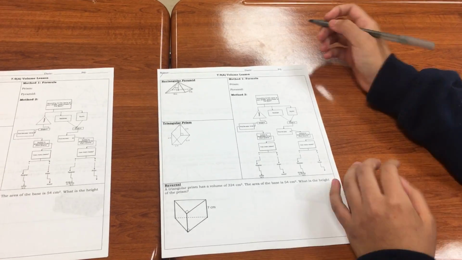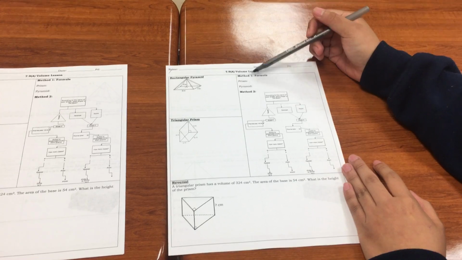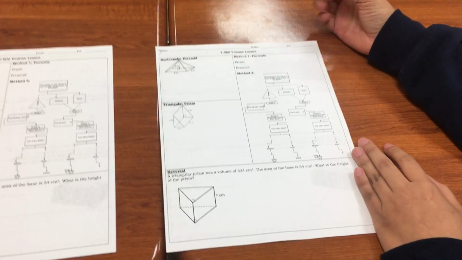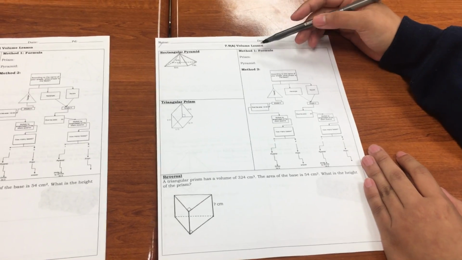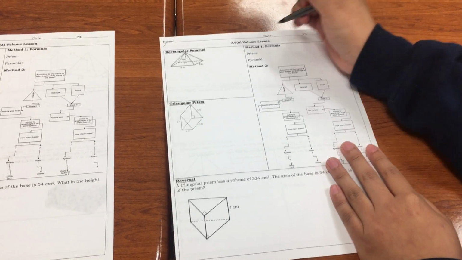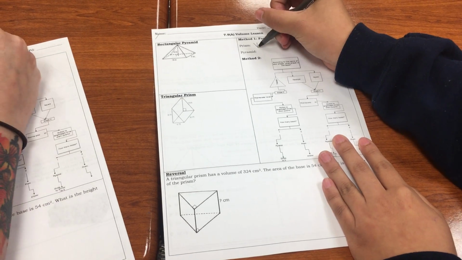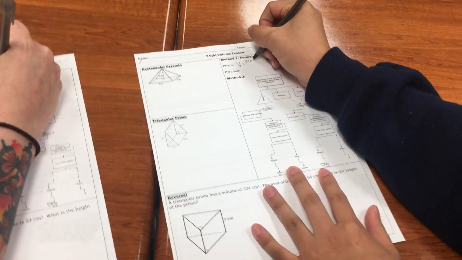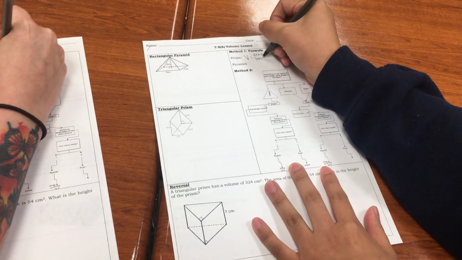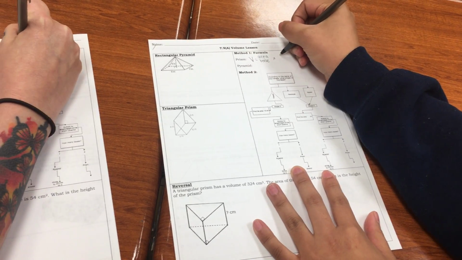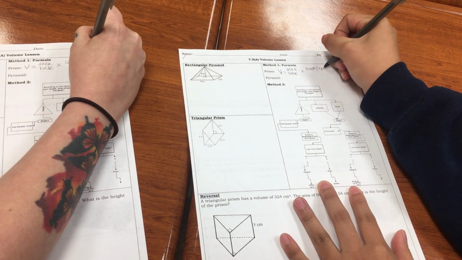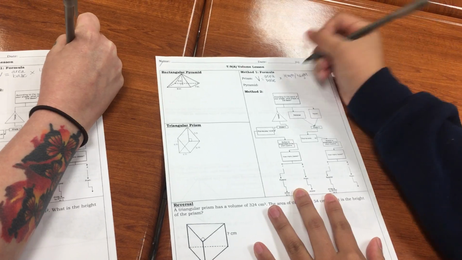So today we're going to learn about volume. There are two methods of doing volume. The first method is using the formula. The volume of a prism: V is equal to the area of the base times the length or the height of the prism.